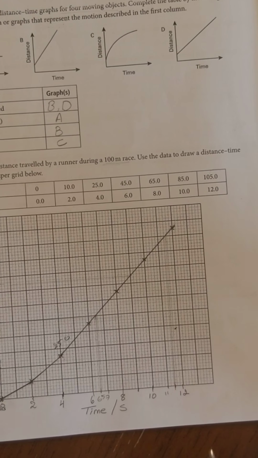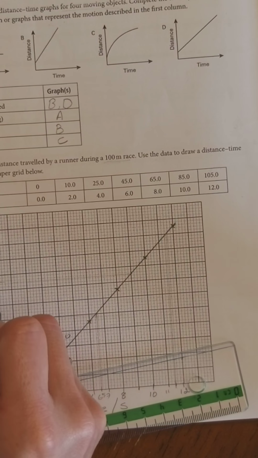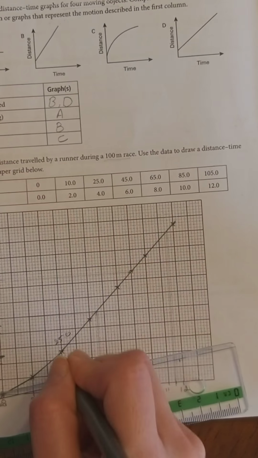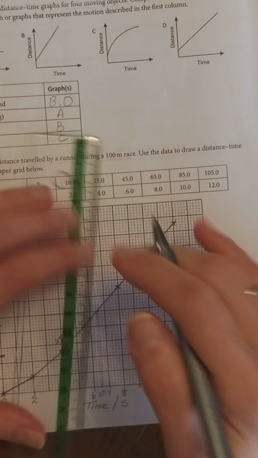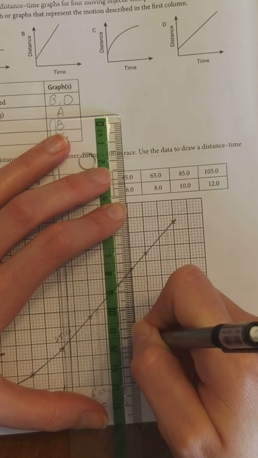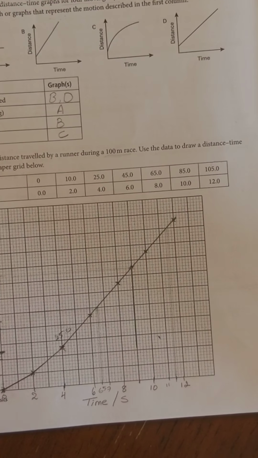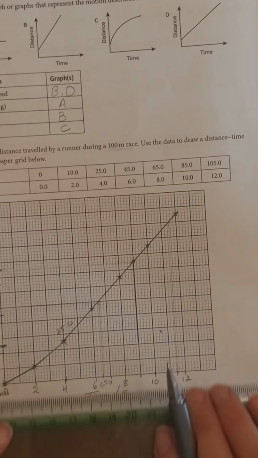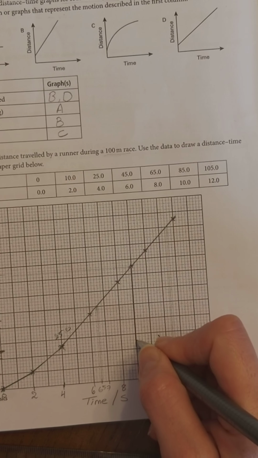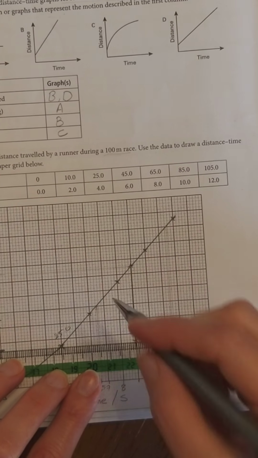So the distance traveled is the distance between 25 meters and 85 meters. It's met at these points here on the graph. So this line here represents the distance traveled. And the time is between 4 and 10 seconds.